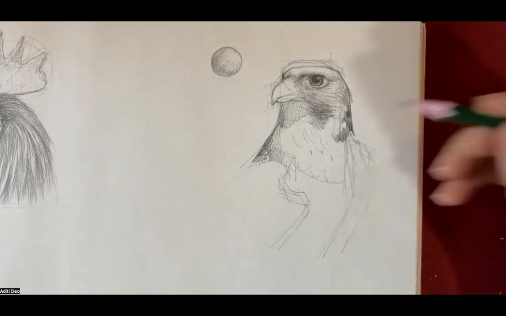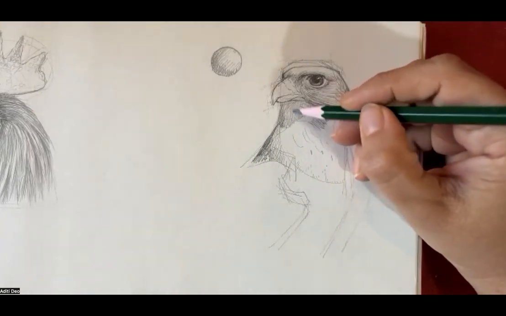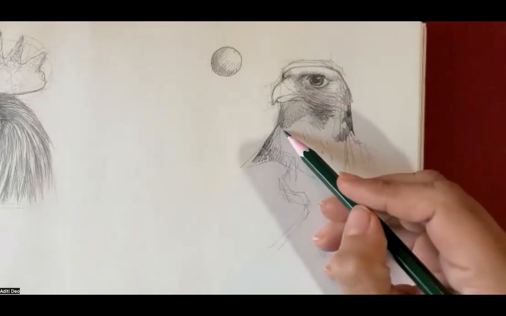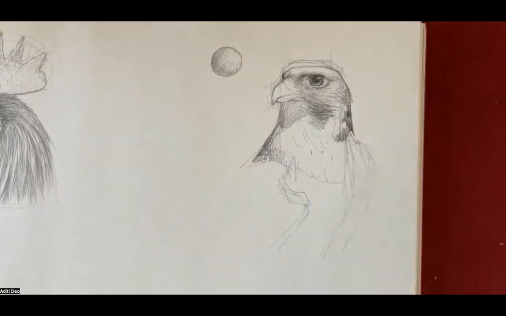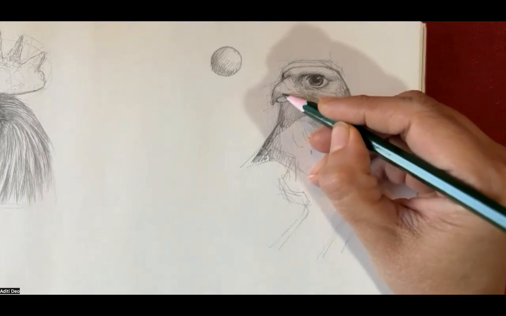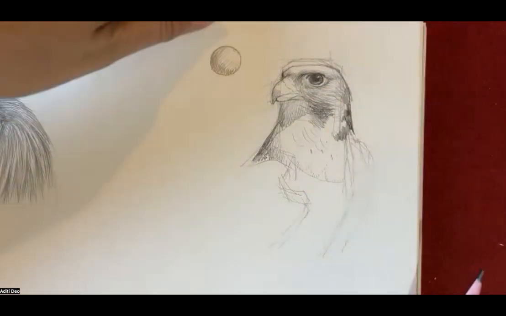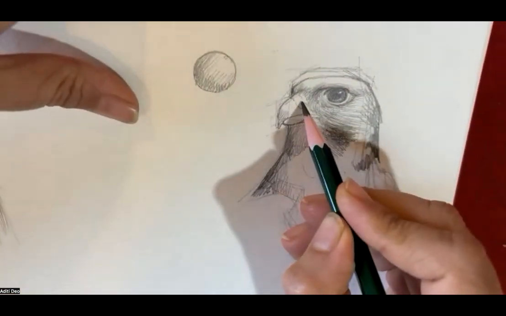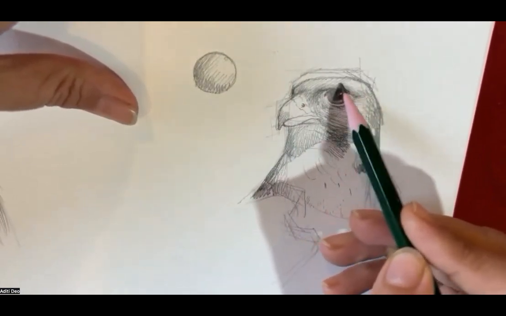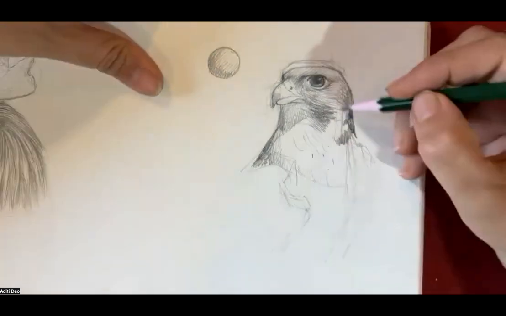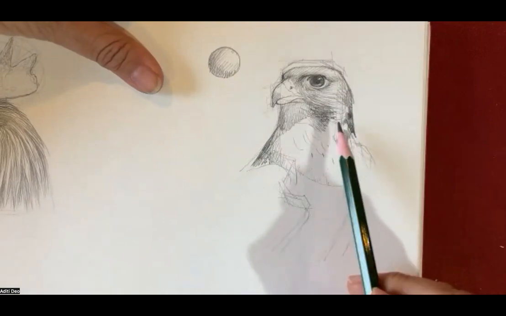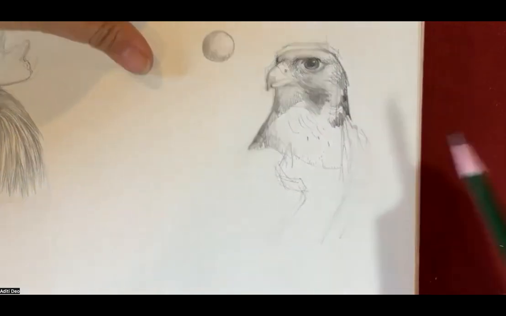And they will look like the shadow we want it to look like. Right? So here again, the beak, I'm just making lines. Here also, I can just make lines like that to fill this up. And a texture around here like so.